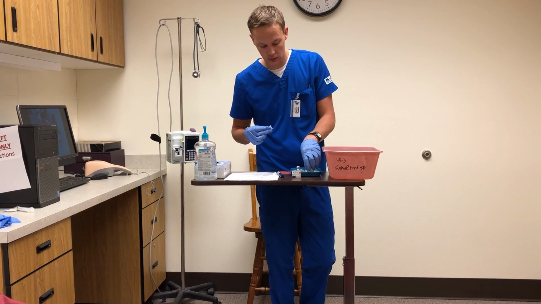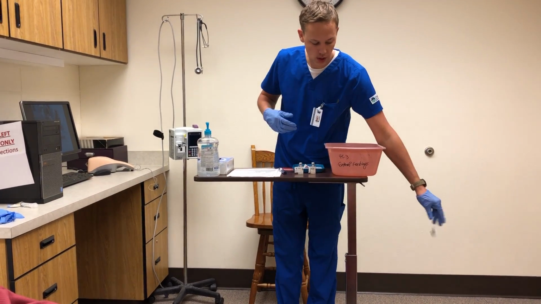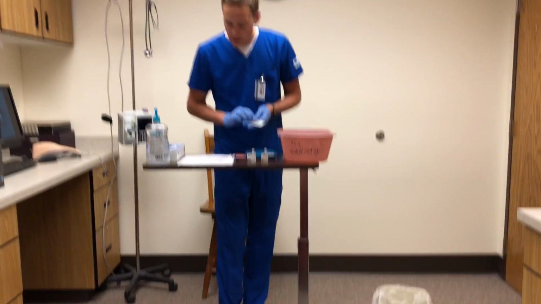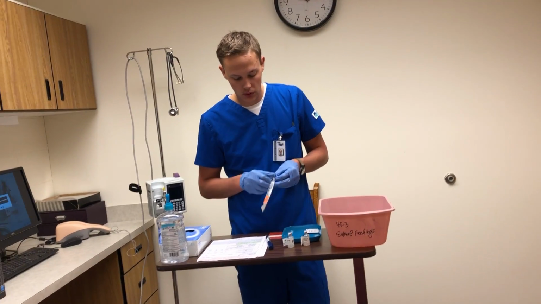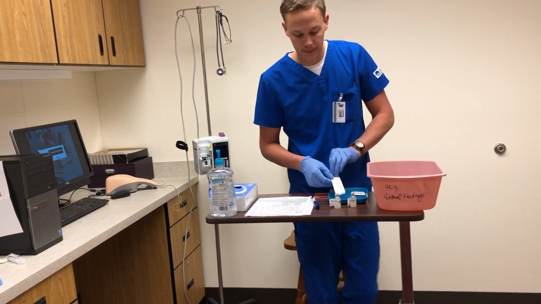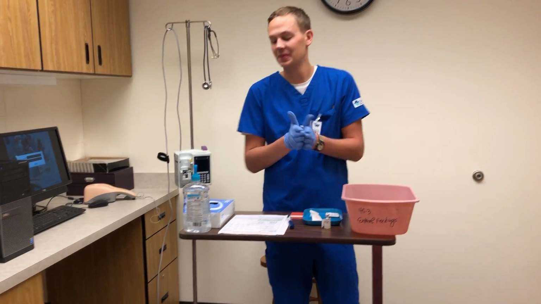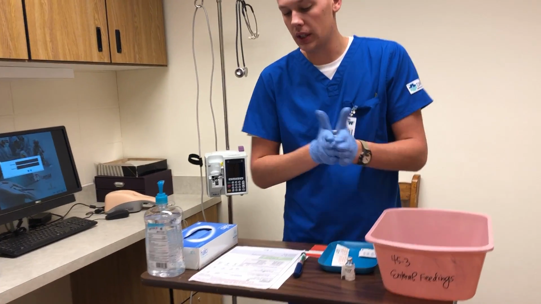Okay. So those are sterile and ready to go, and as long as I don't turn my back on them, they'll be fine. So then I know that I'm going to be drawing them up into the same needle, and so I forgot to mix them, so I'm going to have to mix them.